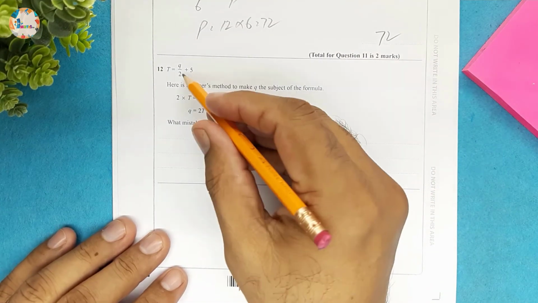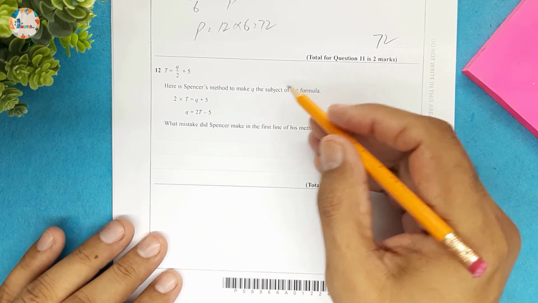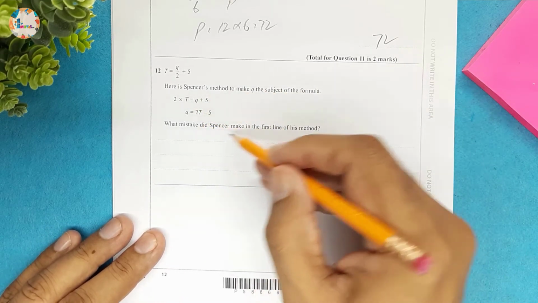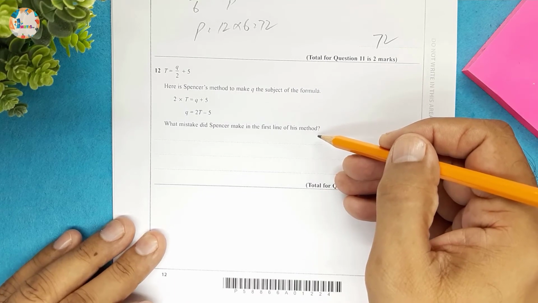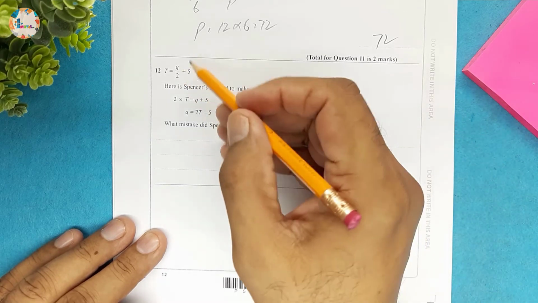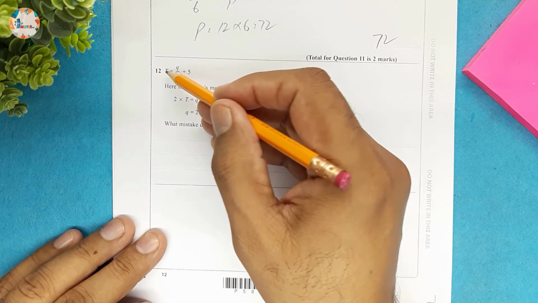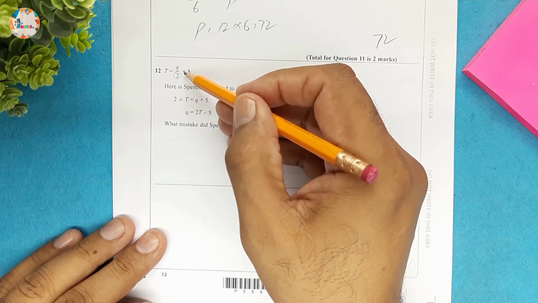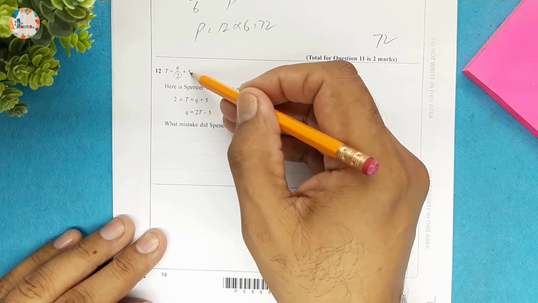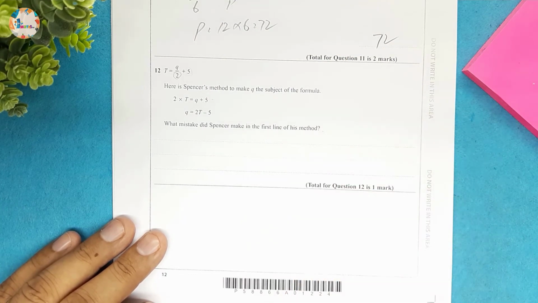Question number 12. T is equal to this one. Here is Spencer's method to make Q the subject of the formula. So this is what they have done. What mistake did Spencer make in the first line of his method? So basically this 2 is shifted to this side and multiplied, which means this 5 should also be multiplied by 2. This is basically the mistake in the first line.